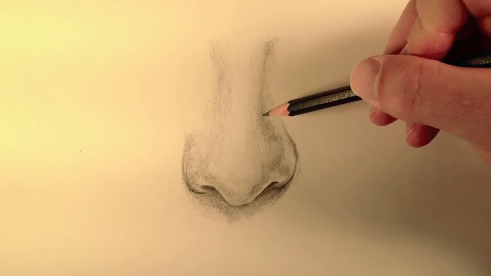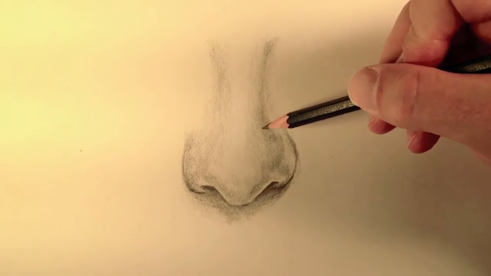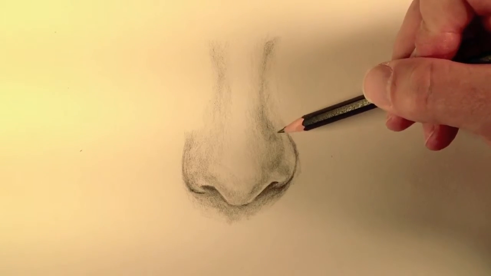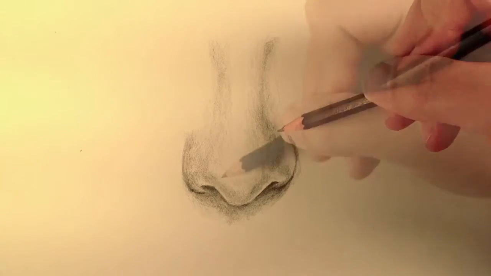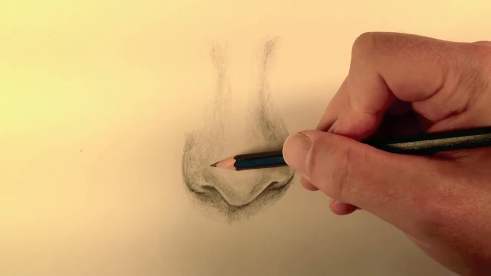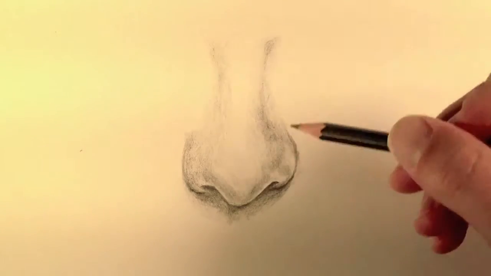Gradually, I'll enhance the contrast and value, slowly making areas darker. Remember, it's always easier to make an area darker if you're using a dark material on a light surface than it is to go back and make areas lighter.